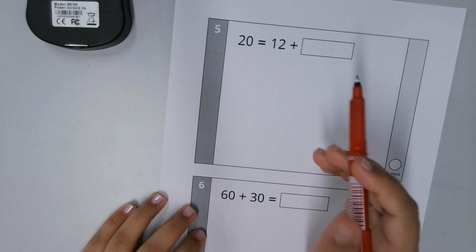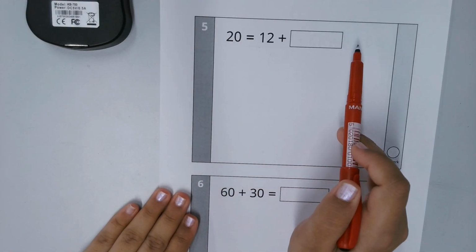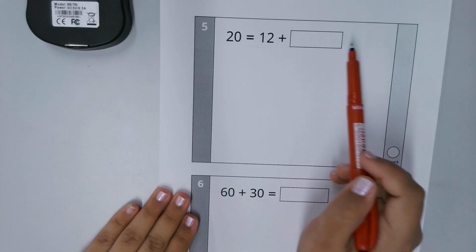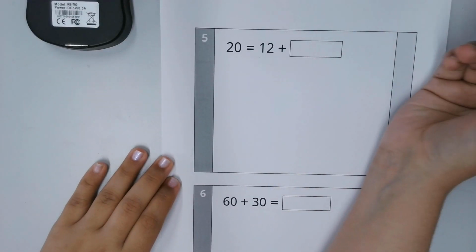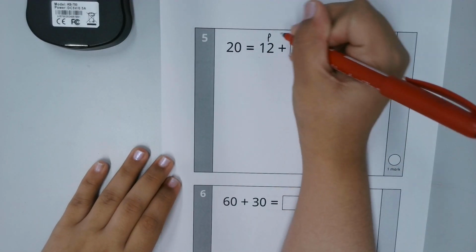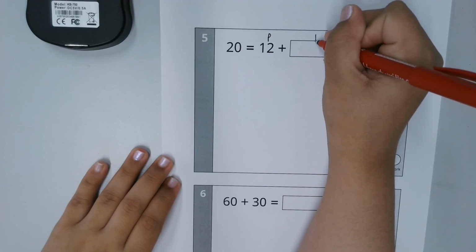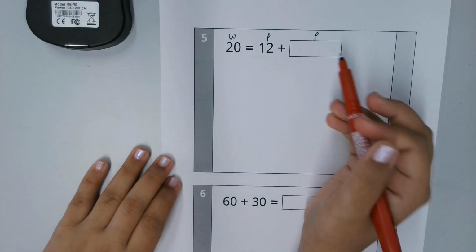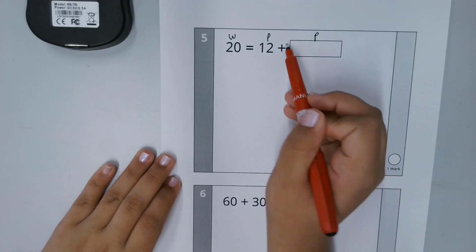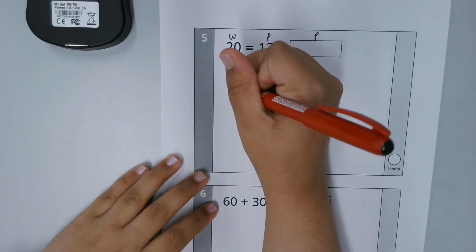Okay, next page. Oh, this question here. 20 equals 12 add something. Okay. I think this equation looks a little bit different, but I can definitely still work it out. I know in addition, a part add a part makes a whole. 12 add a part that we don't know will give us our whole, which is 20. I am looking for this part. To rewrite this equation, just so it makes a bit more sense in my head, I could actually just write it like I normally would.